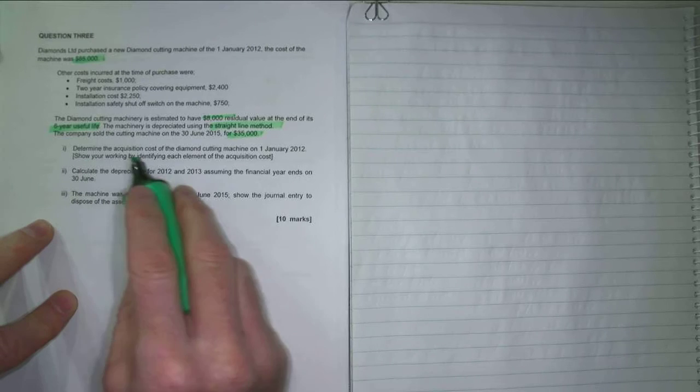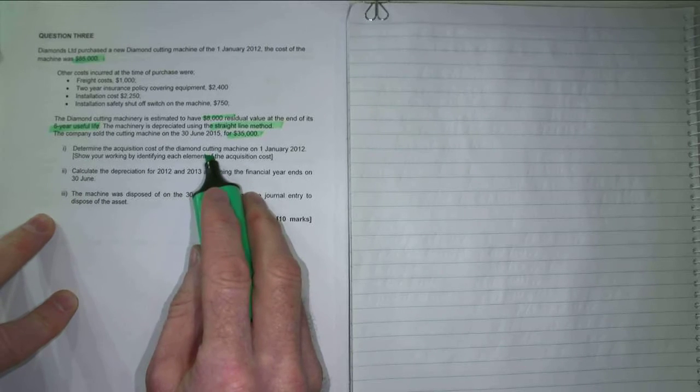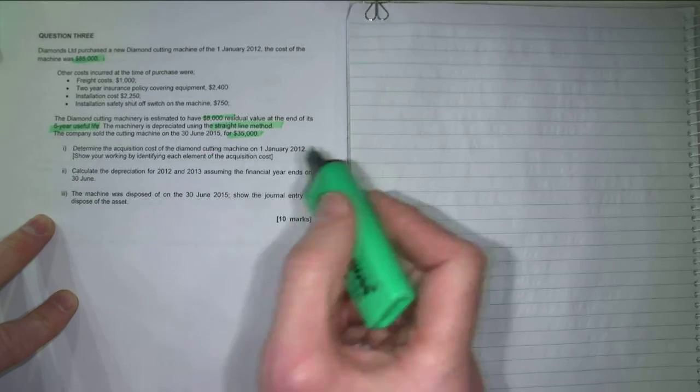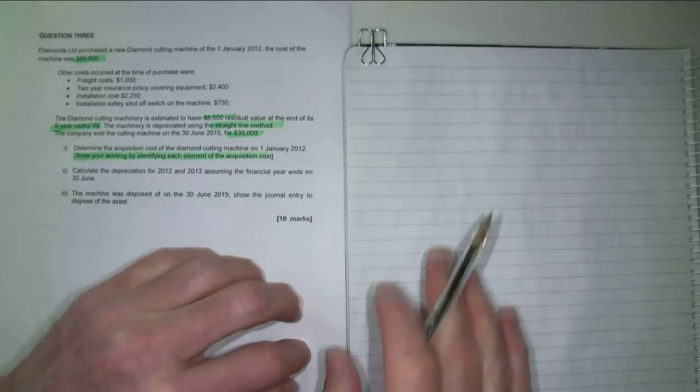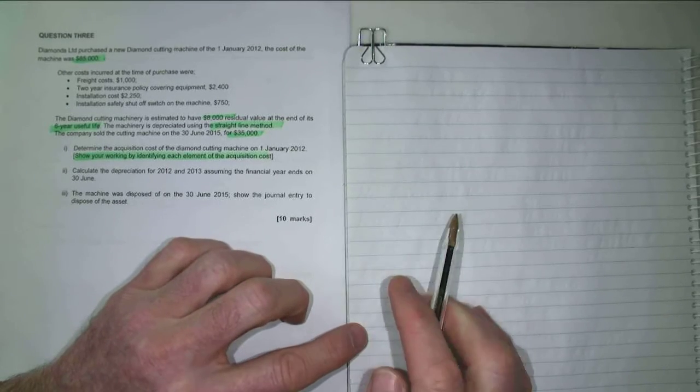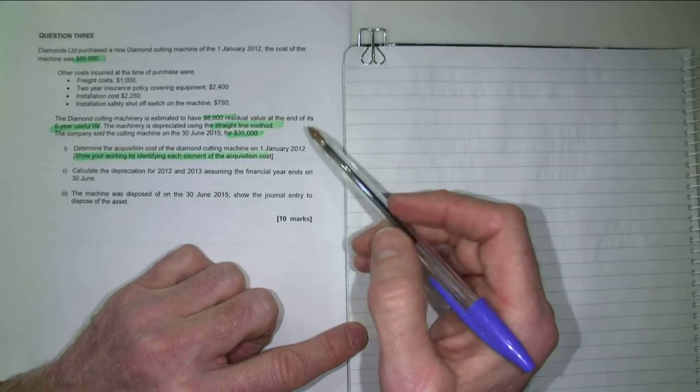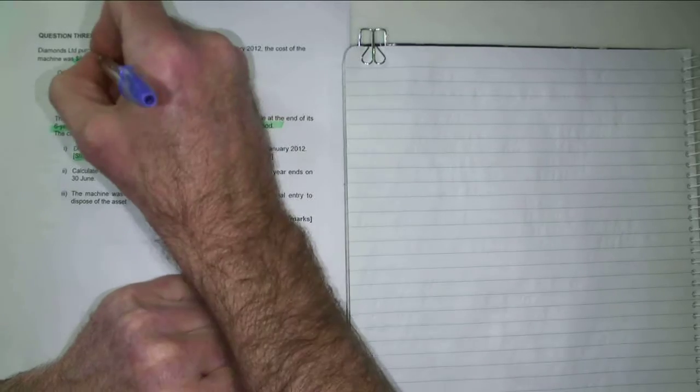So first thing we need to do is determine the acquisition cost of the diamond cutting machine on the 1st of January 2012. It tells you to show your working. Don't just give me the answer, because if you give me the answer and you're incorrect, I can't give you any marks. So what's the cost of the machine?